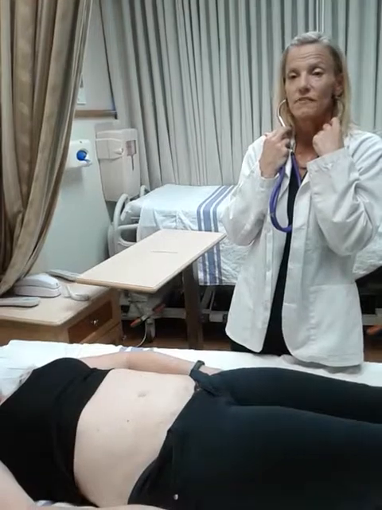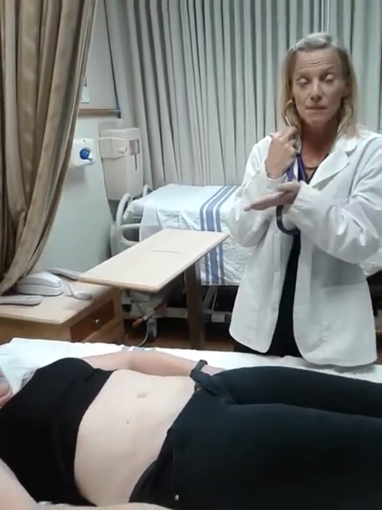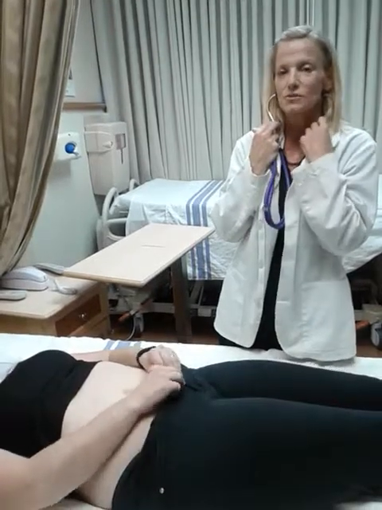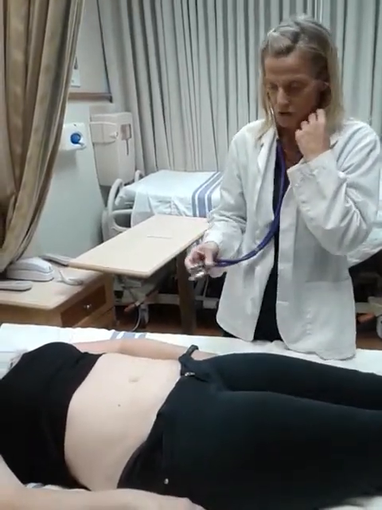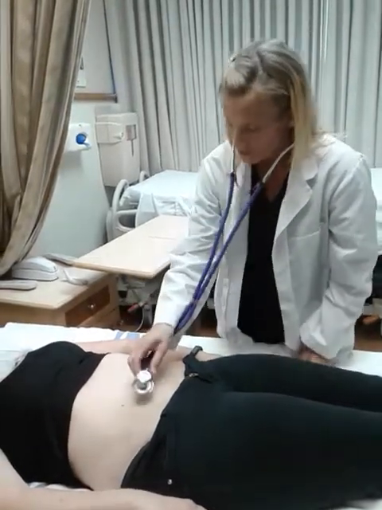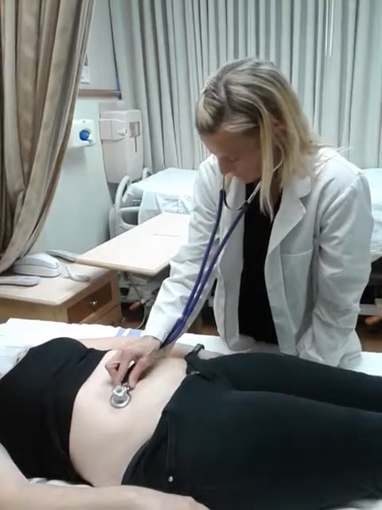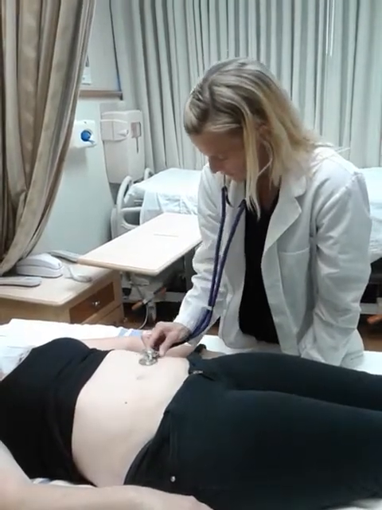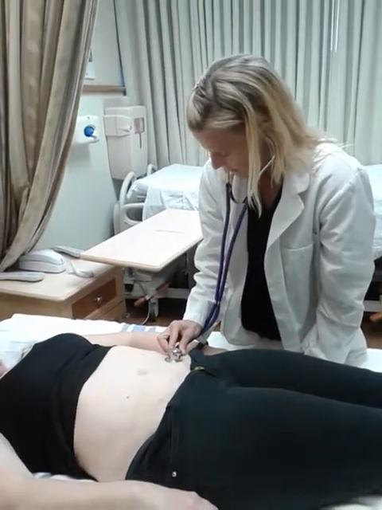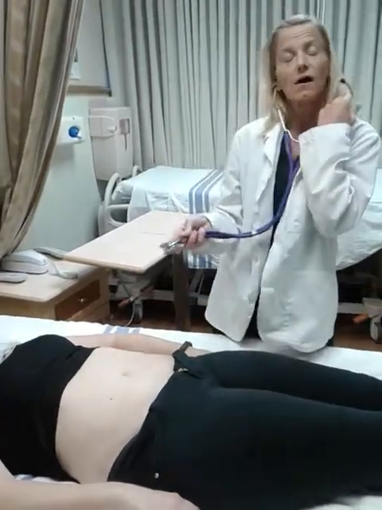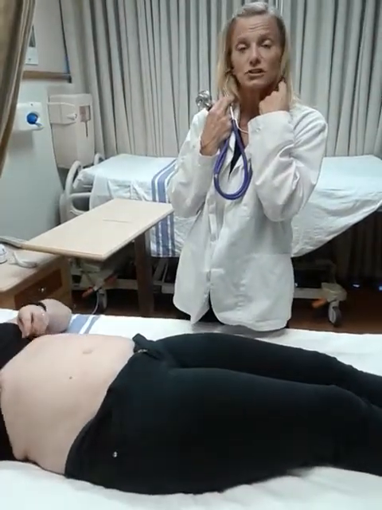If I didn't hear anything, I would need to listen for a full 5 minutes. Borborygmy can be heard as well, and that's just peristalsis, usually indicating digestion of food. So I'm going to listen in all 4 quadrants with the diaphragm of the stethoscope. Good. Good. Next, I'll be auscultating over the hepatic and the splenic areas for a friction rub.